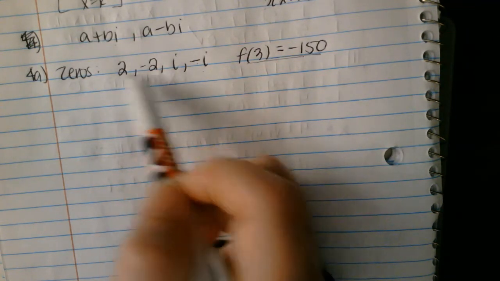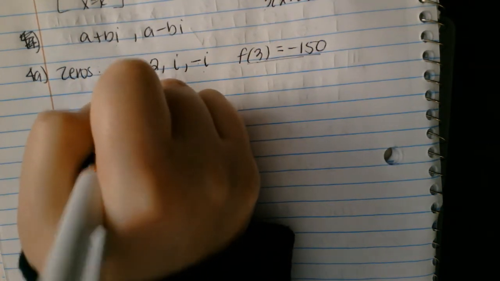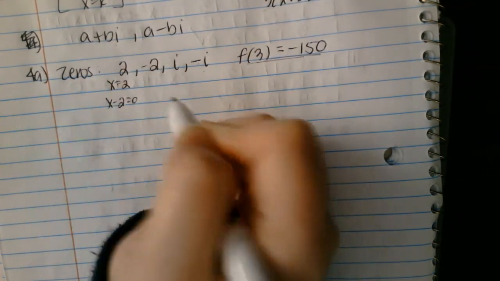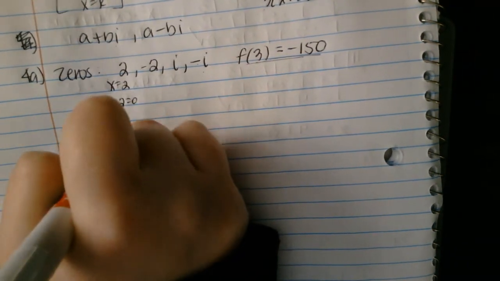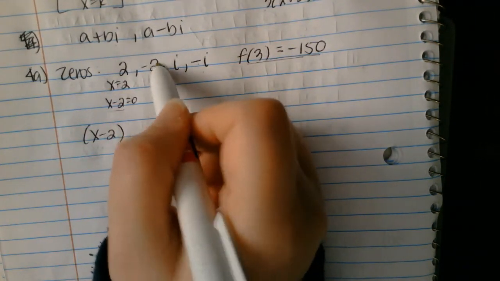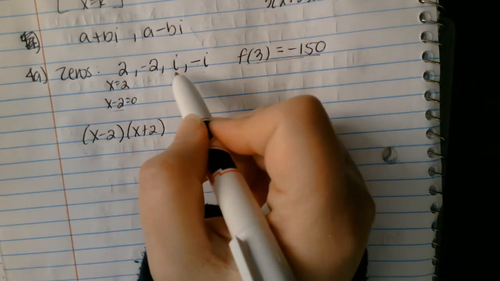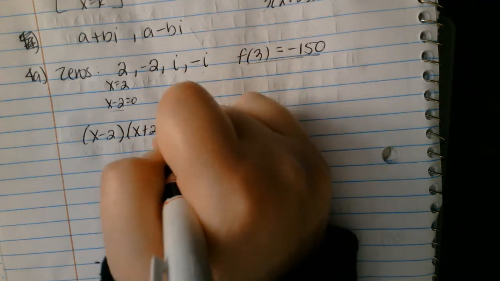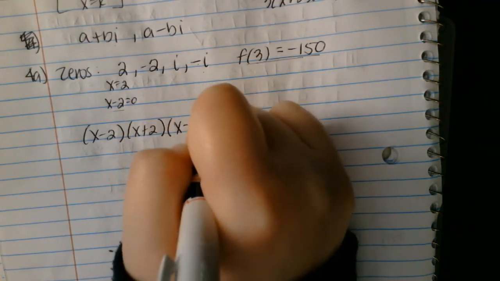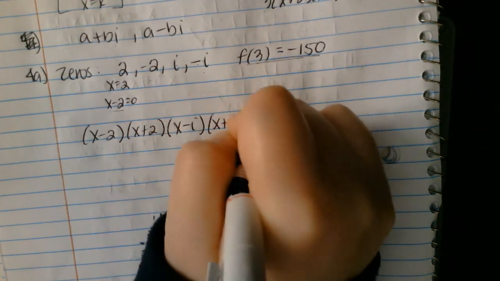So we want to set these up as factors. If x equals 2, that means x minus 2 equals 0, which means this is a factor. Same thing here, if x equals -2, then x plus 2 is a factor. Now for this again, it's x minus my zero, so x minus i, and then x minus -i, which means plus.